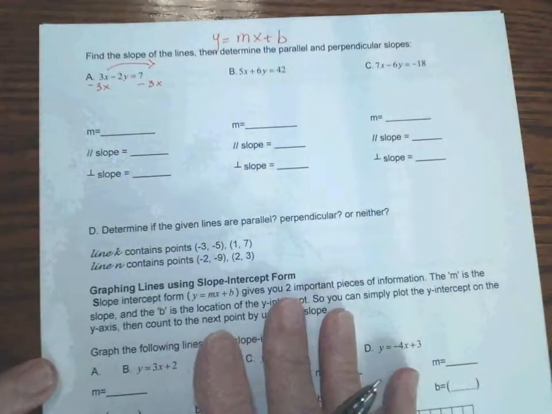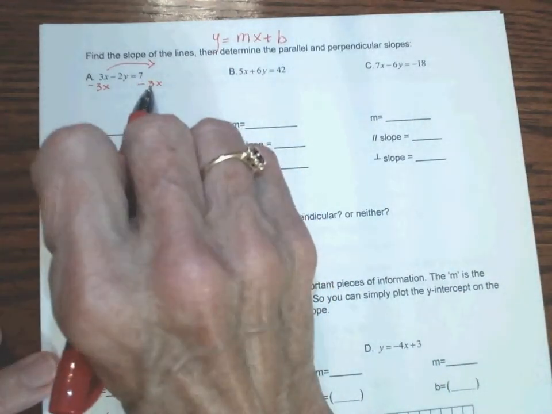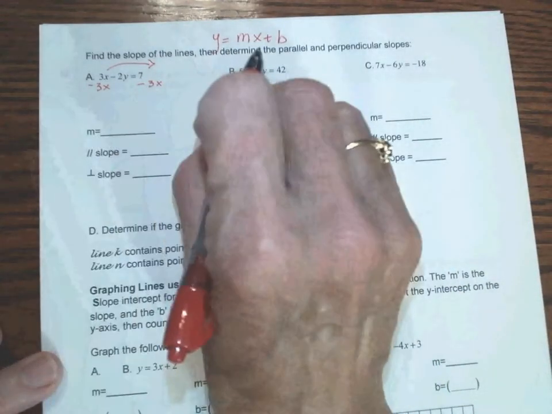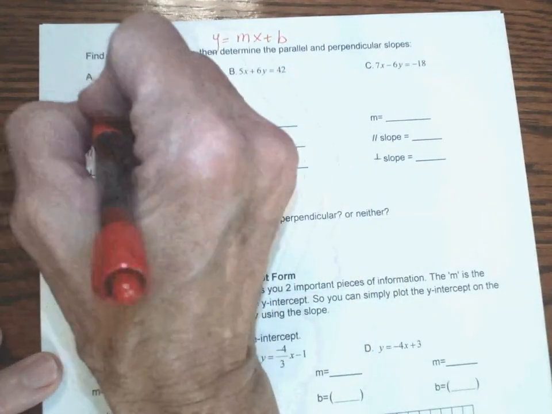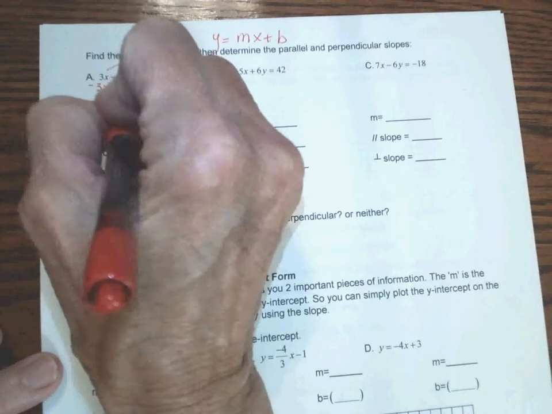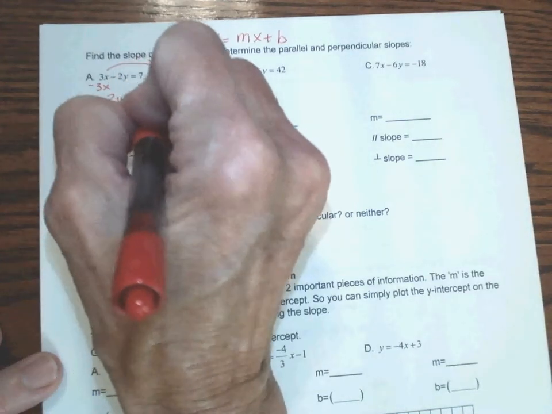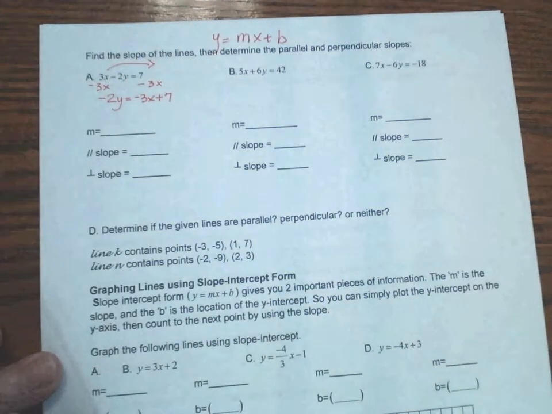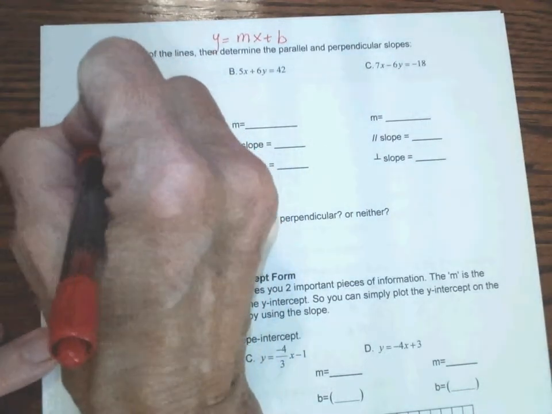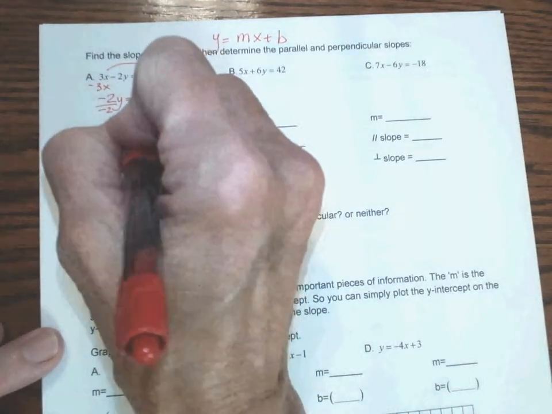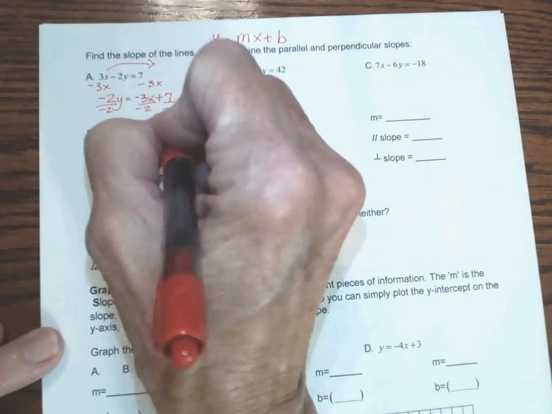Now remember, the form that we're looking for is y equals mx plus b. So when I move this over, I want to put this x term in the same position that this is. So I would have negative 2y equals negative 3x plus 7. Okay? Then you're going to divide each term, this time by -2.